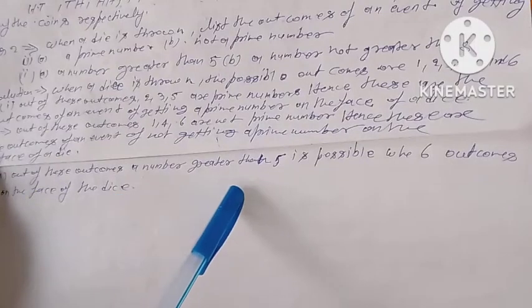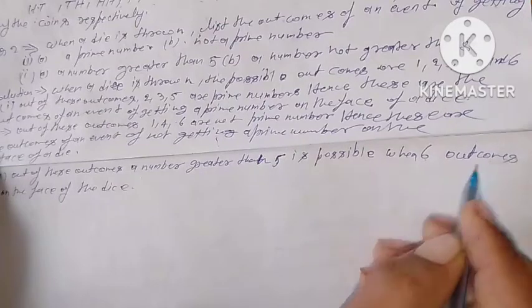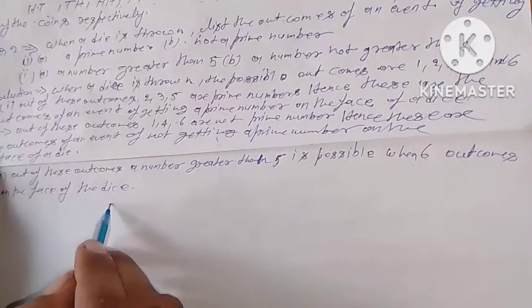Out of these outcomes, a number greater than 5 is possible when 6 is the outcome on the face of the dice. Okay?